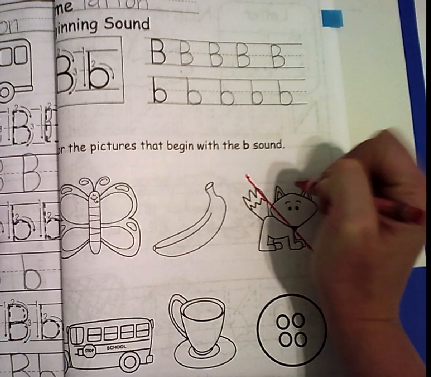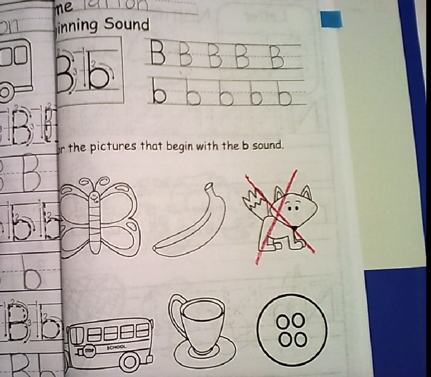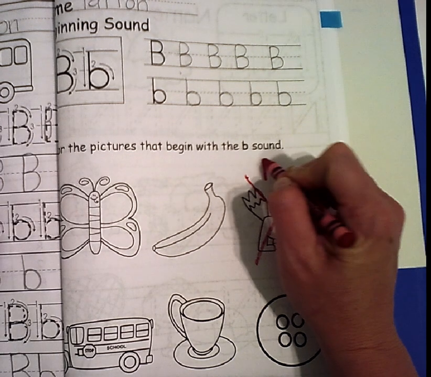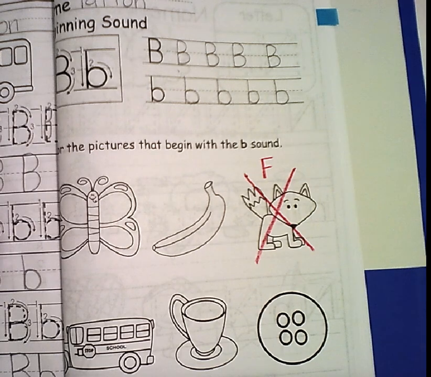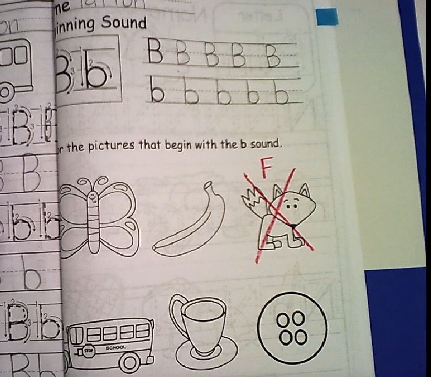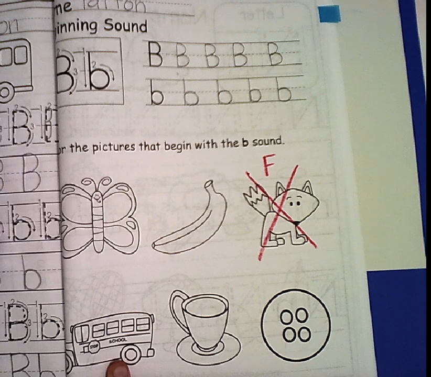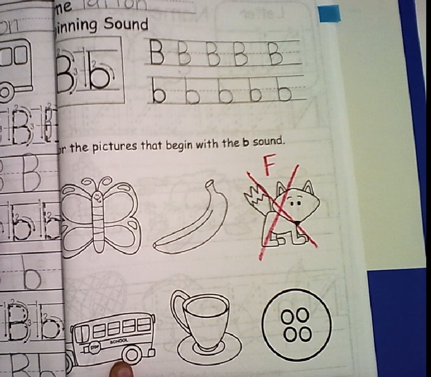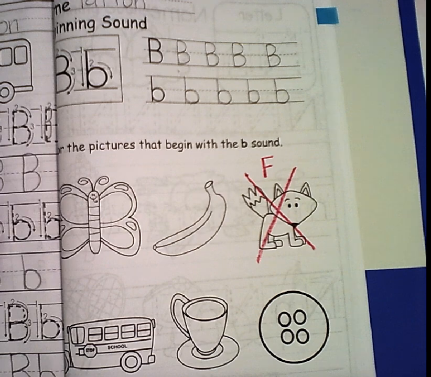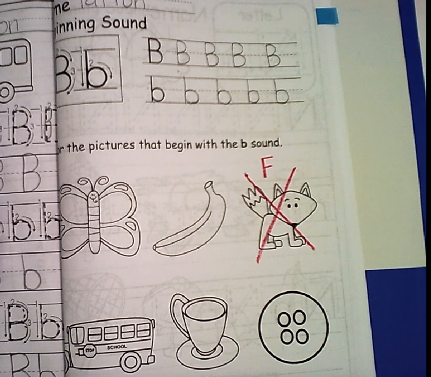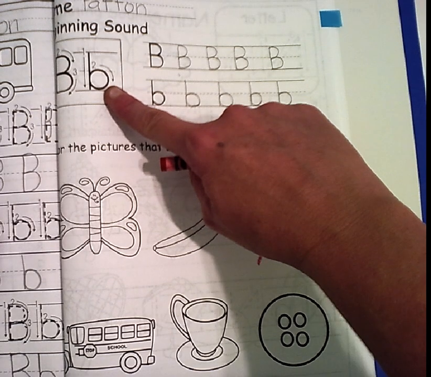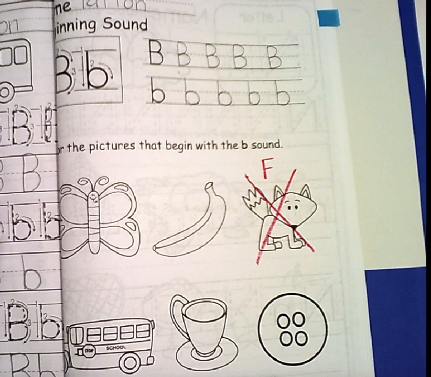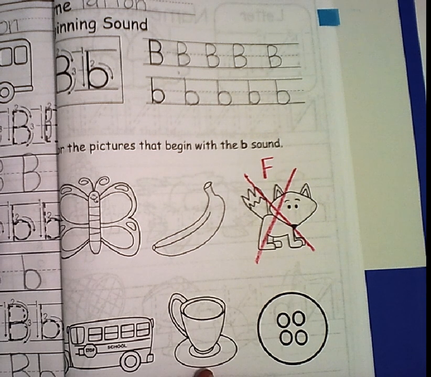And what letter makes that sound? The F. The F for fox. All right, the next one here. It's cut off in our page a little bit there, but I can see it's a bus. What's the first sound in bus? B. Is it a match? Yes.